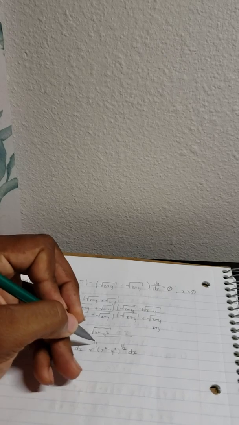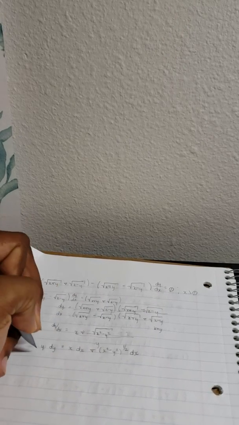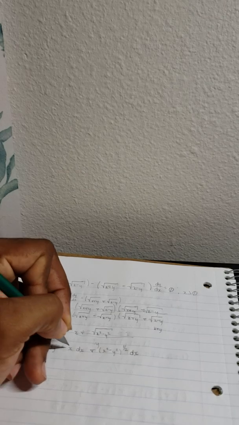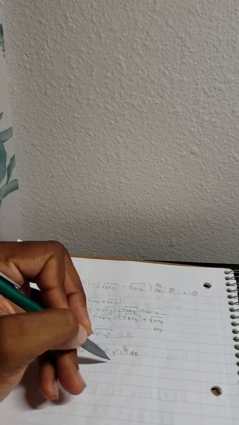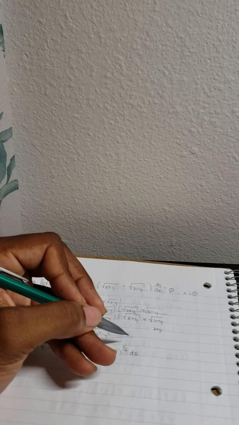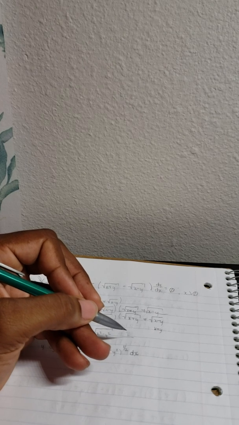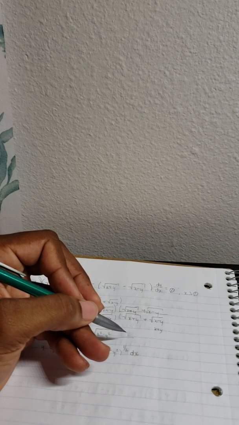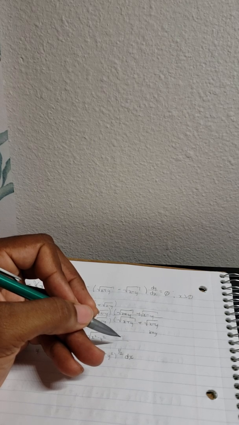All right, and then the next step was to multiply by y and by dx. So I have y dy is equal to x dx plus √(x² − y²) dx. Looking for the next step, I tried to move it so that it could all be on one side.